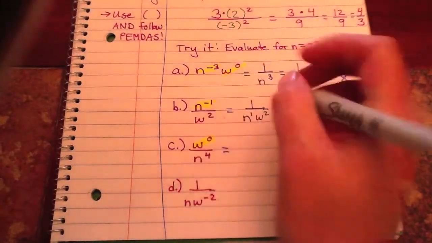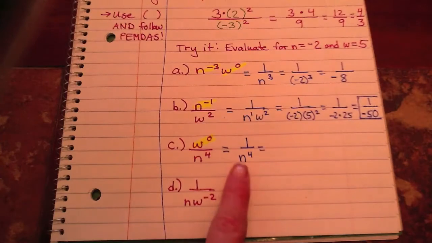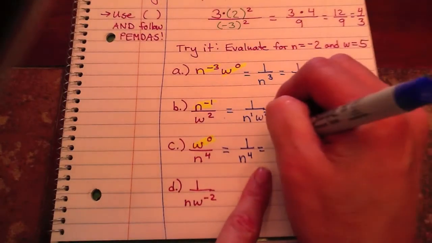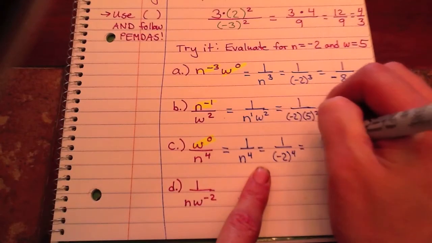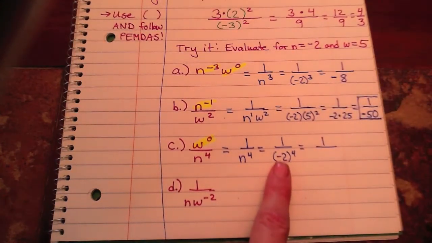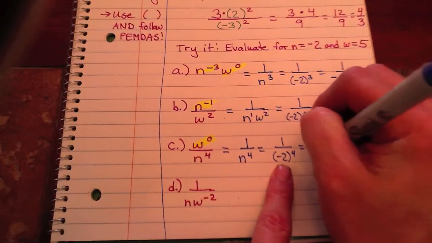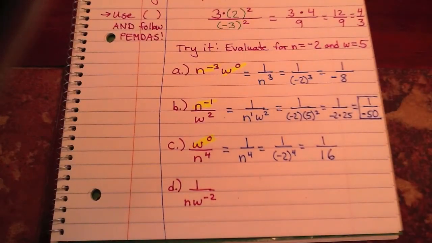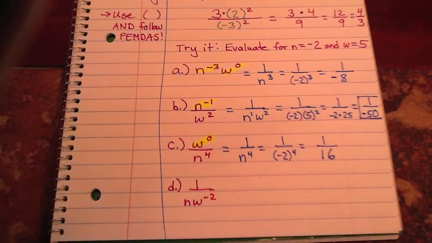And w to the 0 power, again becomes a 1. Makes my life a lot easier because now I just have 1 over n to the 4th. So I plug in n, I get negative 2 to the 4th. 1 over negative 4 times is going to be positive. 2 times 2 is 4, 4 times 2 is 8, 8 times 2 is 16. So positive 1 over 16. And if you have any questions about what I'm doing right now, write down your question over here so you can ask me in class.